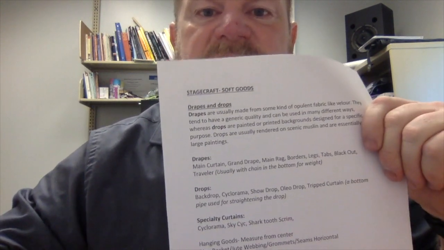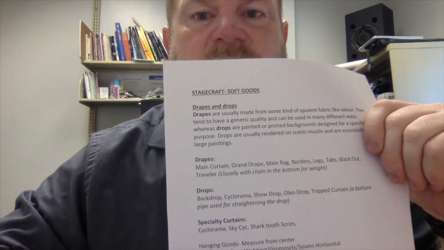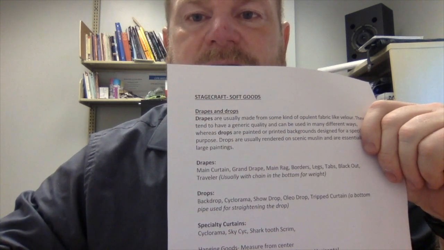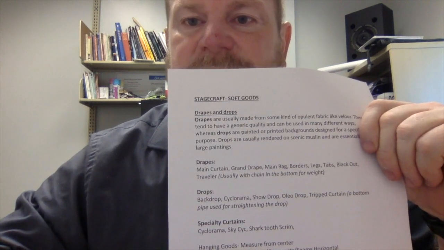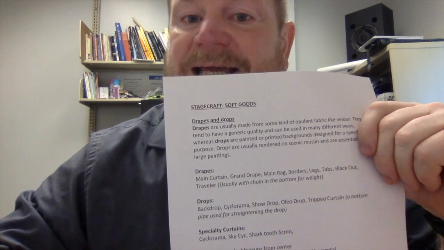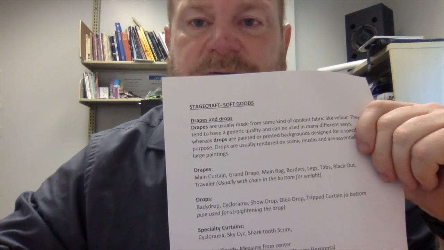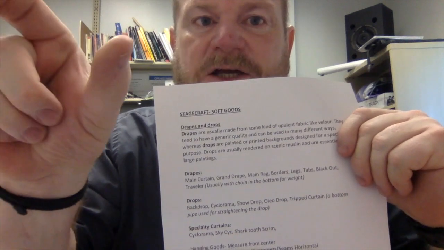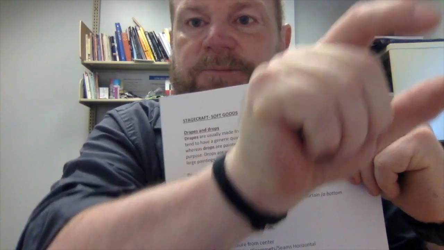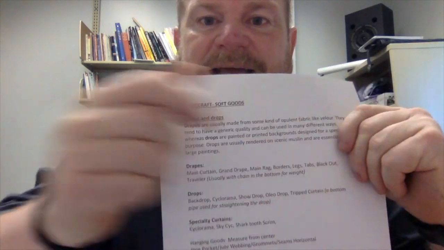Some drapes you'll see here are our main curtain, which is also called the grand drape, the main rag. We have our masking drapes, which are borders, legs, tabs, a blackout curtain, and a traveler curtain. The masking curtains, the borders, are the short ones that go all the way across the top that help hide the lighting and also our fly loft up above. And then our legs are on the sides of each part of the stage that help hide everything in the wings, whether it be actors or scenery.